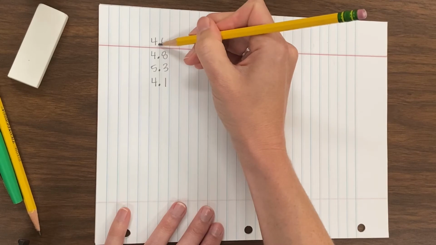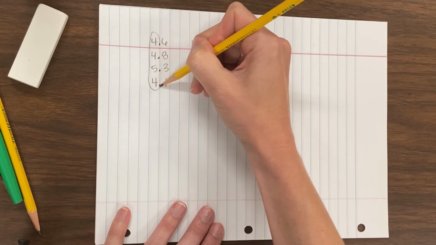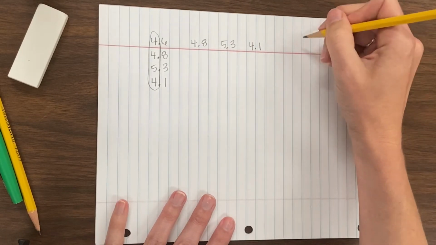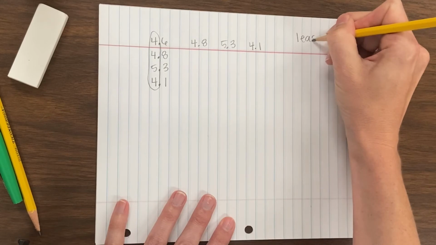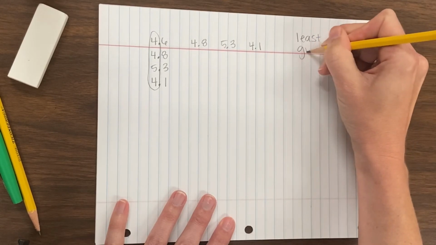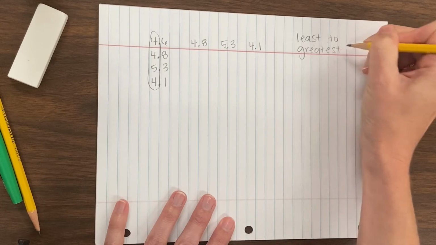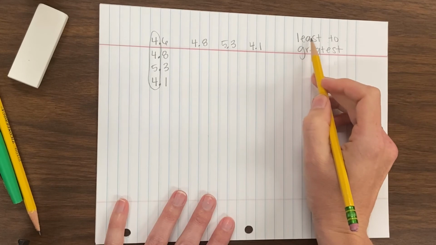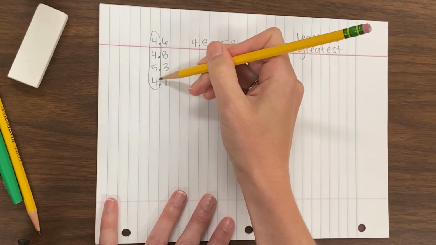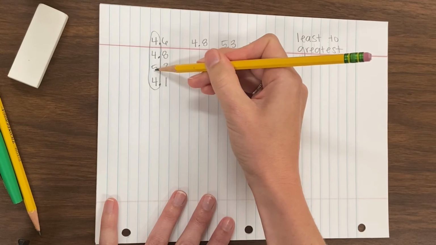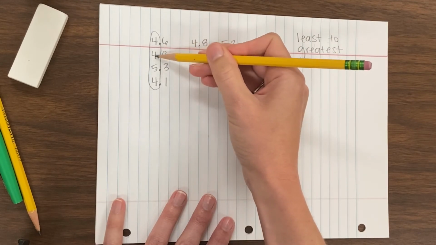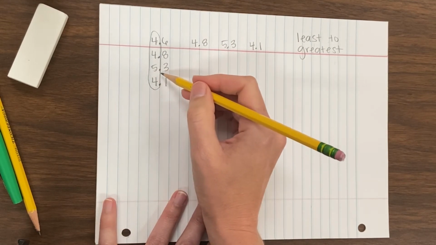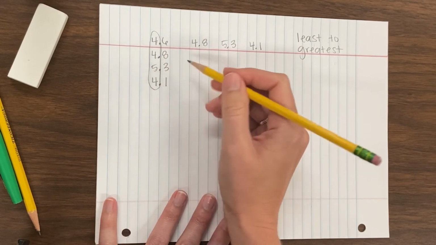We're going to start in our farthest left place value, except this time we actually have some numbers to compare. So let's do least to greatest this time, since we did greatest to least last time. So we are looking for our smallest number, the least. So just looking at my ones place, I already know that this 5 is going to be bigger than all 3 of these 4s. So I'm just going to go ahead and ignore the 5 and 3 tenths for right now and just look at these 4s.